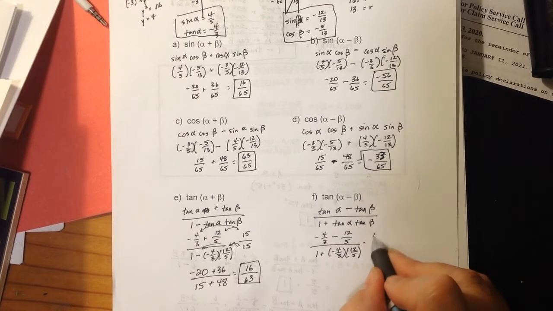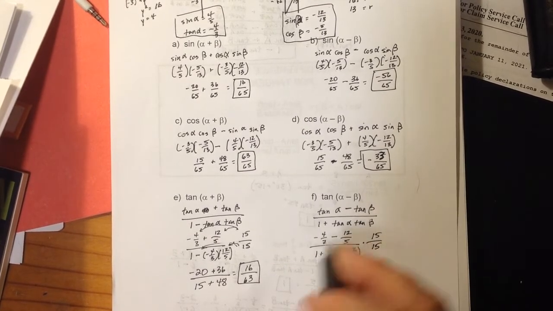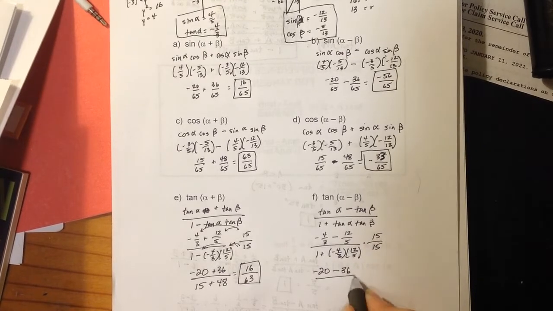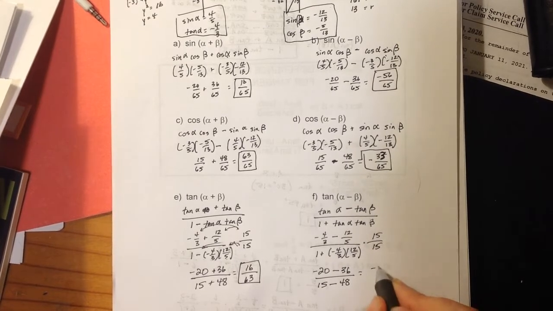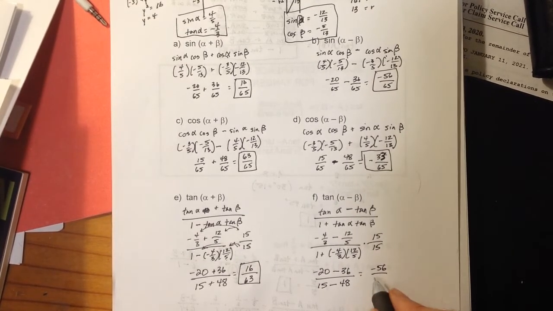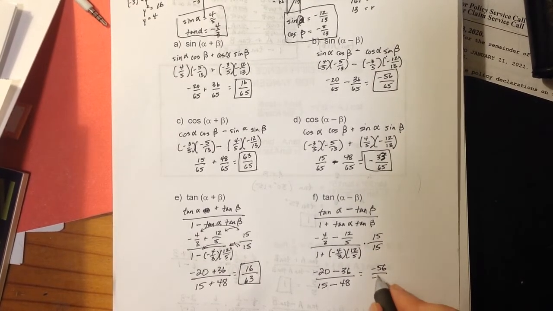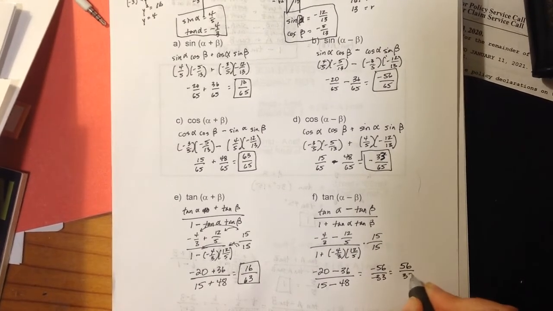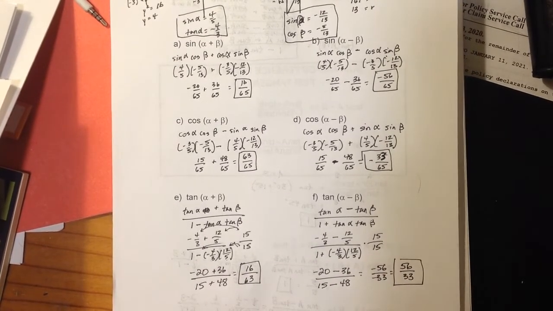Go multiply times 15 over 15. And once again, I'll get negative 20. This time it's minus a 36 instead of plus 36. Still get 15, and this time it'll be minus 48. So that's negative 56 over negative 33. My negatives cancel. 56 over 33. Notice it's okay for tangent to be greater than 1 or less than negative 1. Sine and cosine, that would be a big no-no.